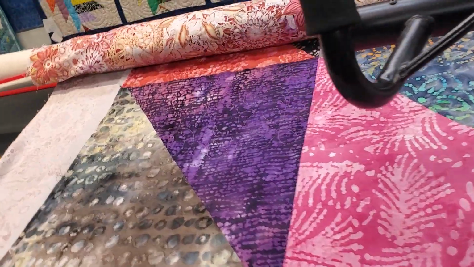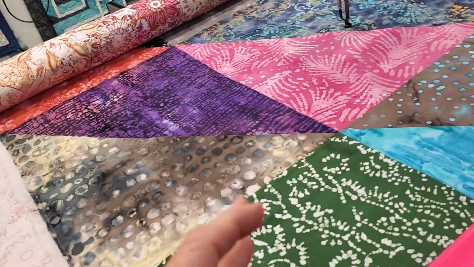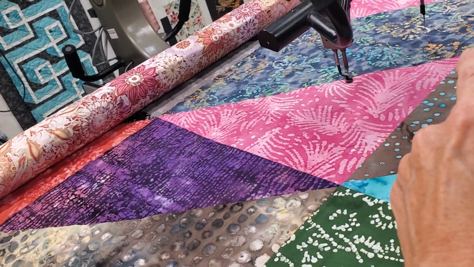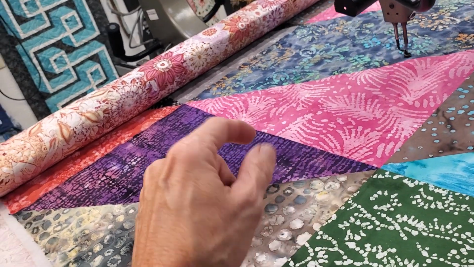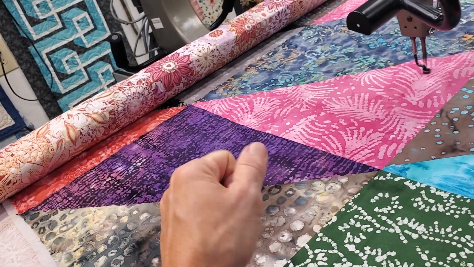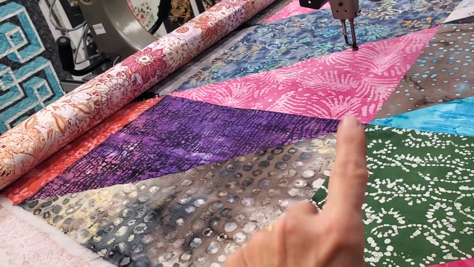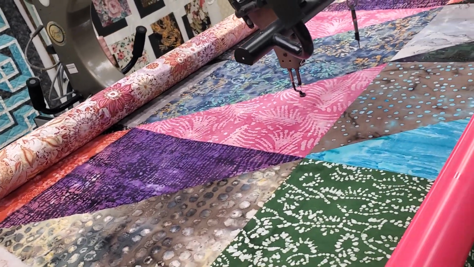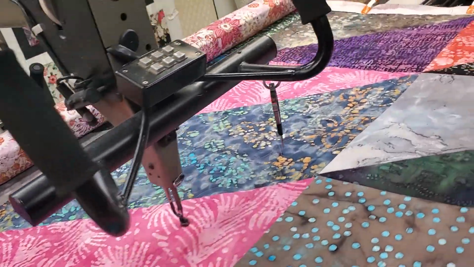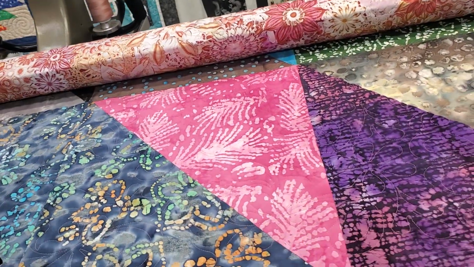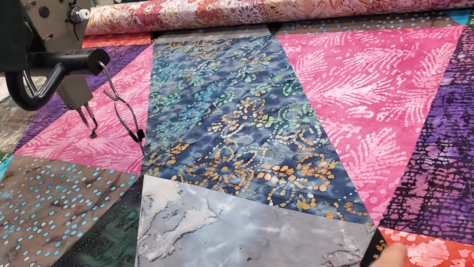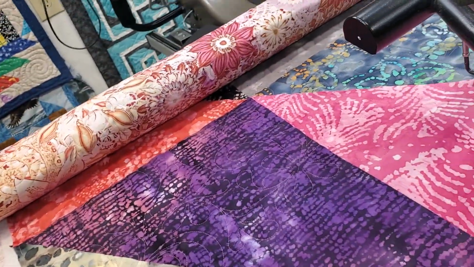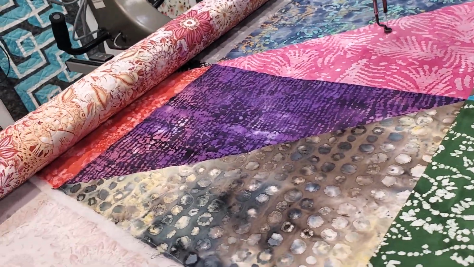What's the issue with bias edges? When you are running with the warp of the thread, you're going to be running with the straight of grain. But as soon as you cut that on the bias, you now have all of this area that is going to be stretchy. You need to be very gentle. Gentle in your moving, gentle in your cutting, gentle in your pressing, gentle in your stitching, everything together. You can take a perfect triangle and turn it into a very imperfect parallelogram just by how you press it. So when you have all of these bias edges, be very gentle with them. Again, this could be a fat quarters project to put together.